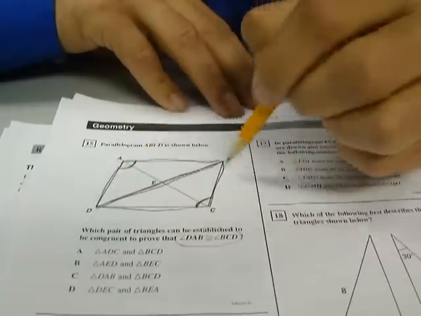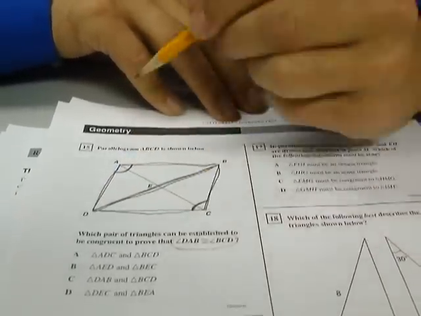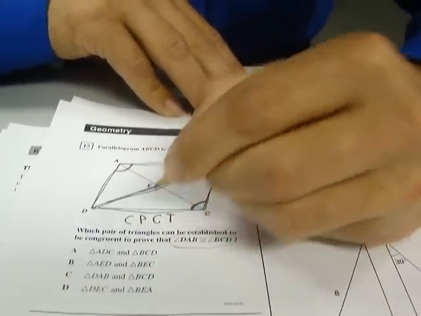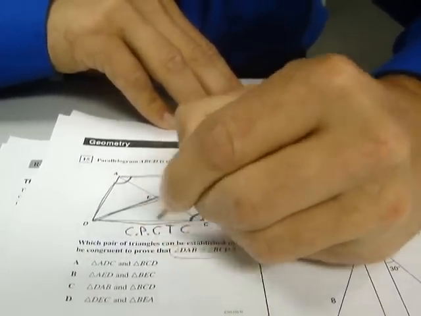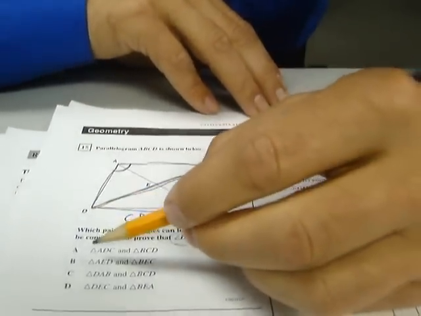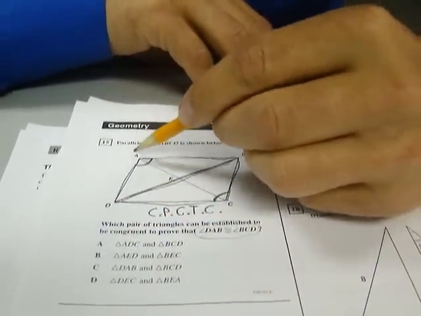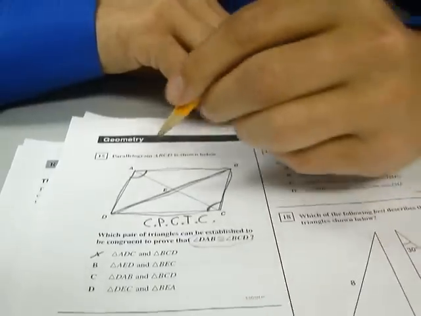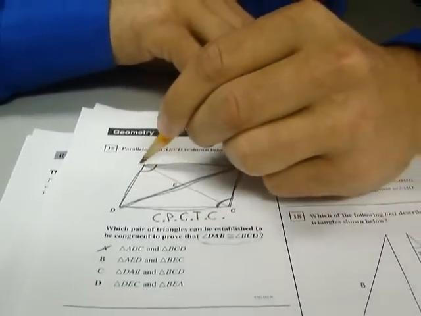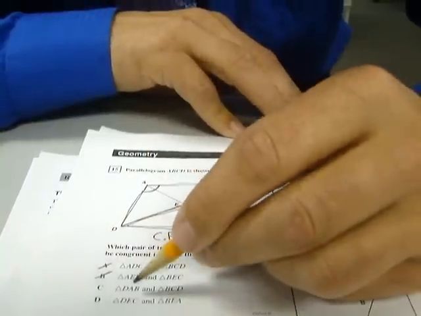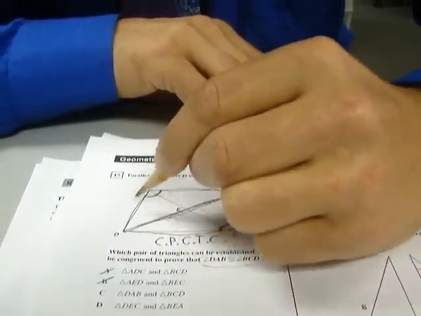If this triangle was congruent to this triangle, this angle would be congruent to this angle. The reason for that is that corresponding parts of congruent triangles are congruent. So triangle ADC, let's look at this. ADC doesn't contain the angles that we're talking about, so that's not going to work. Triangle AED, AED again doesn't contain this angle, so that can't be what we're trying to prove. Triangle DAB, now that looks promising.